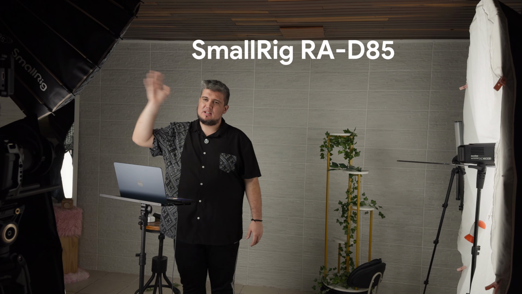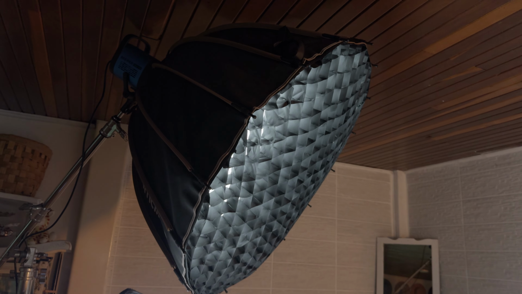Now one thing is, I want this light to be very soft. So right now I'm using the SmallRig softbox and also a newer light. I'm going to put the link in the descriptions, but you don't need to buy the same lights that I have. But one important thing is try to have a softbox or something to soften the light.